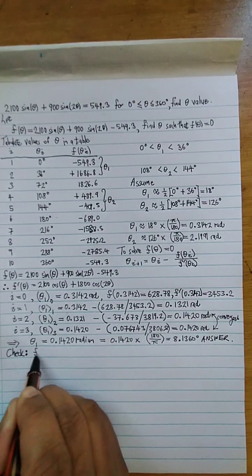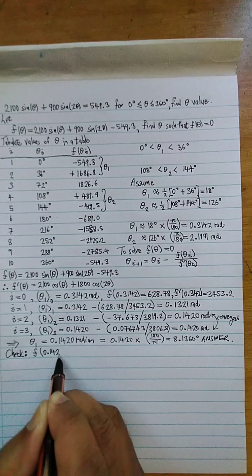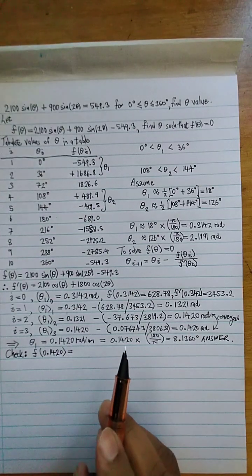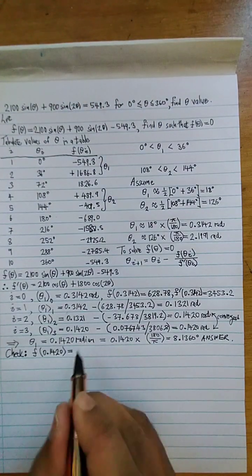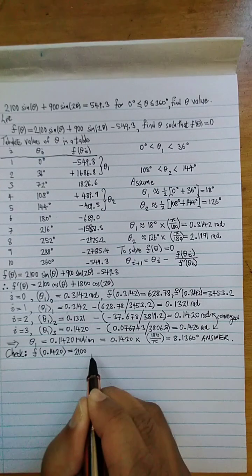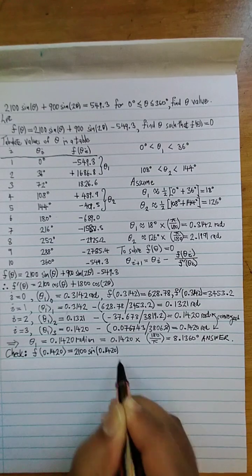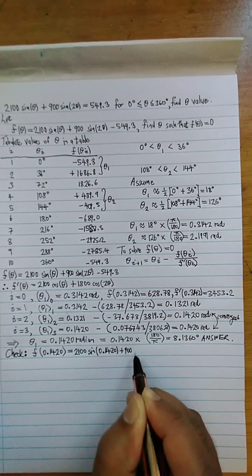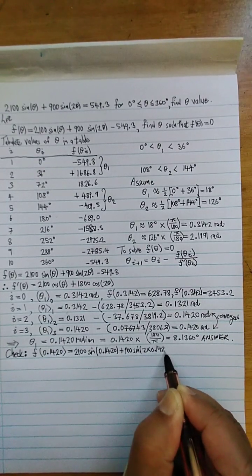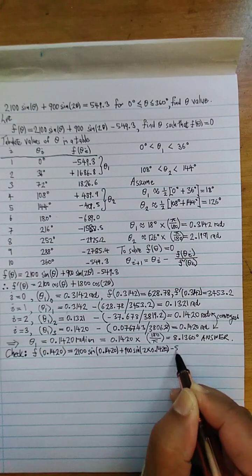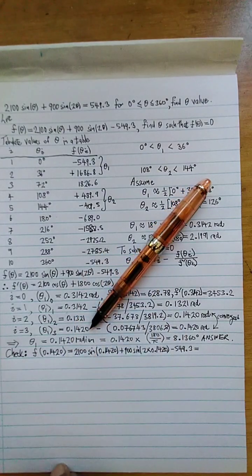We can check it. We can say f of 0.1420 is equal to, this is the formula that we're going to substitute. So then that would be 2100 sine of 0.1420 plus 900 sine of 2 times 0.1420 minus 549.3, and then that would give me an answer.